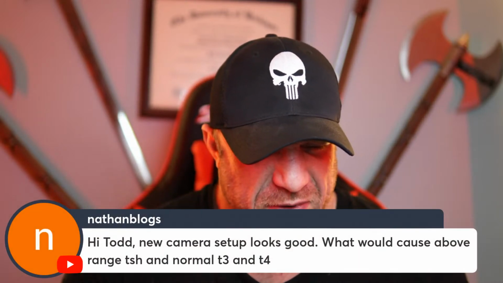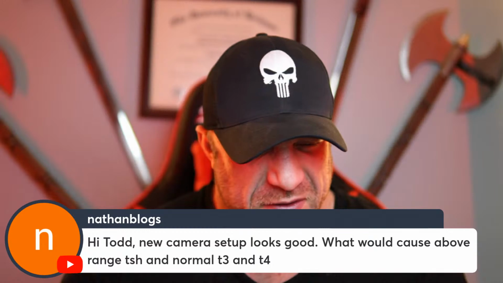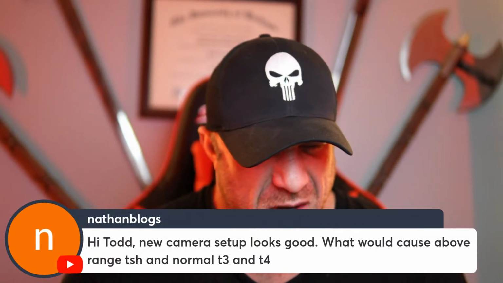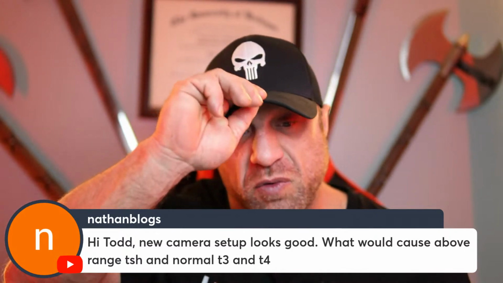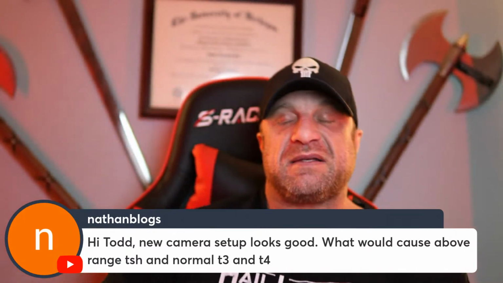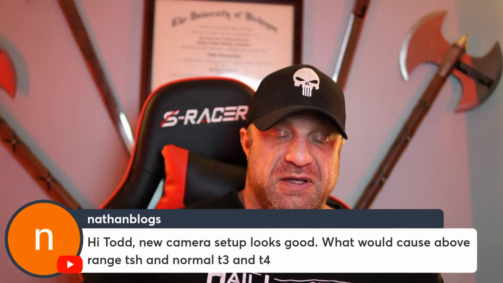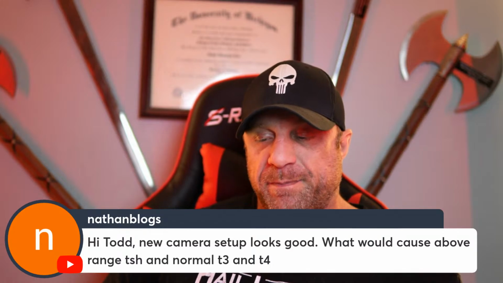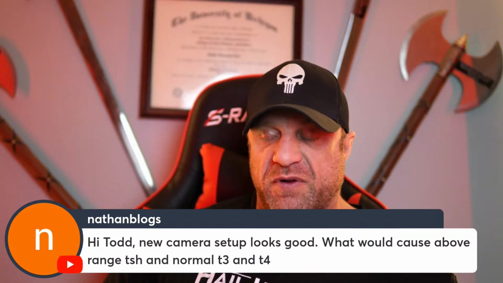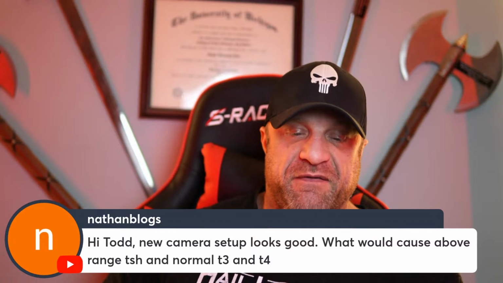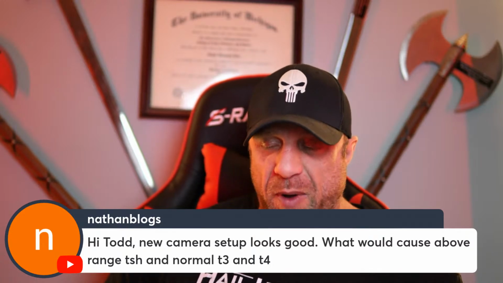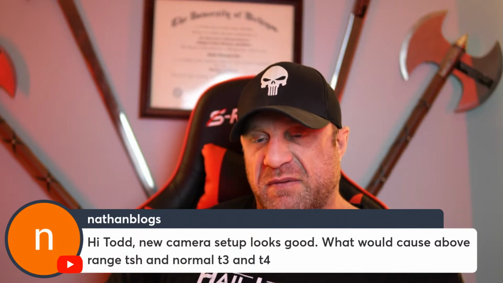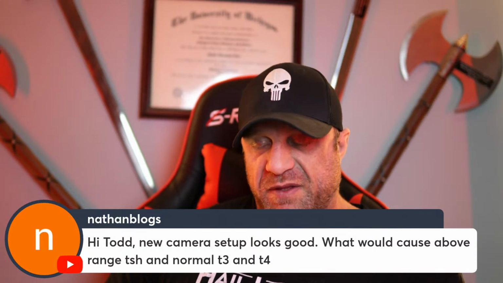Hi, Todd. New camera setup looks good. What could cause above range TSH and normal T3 and T4? It just means that the thyroid's working really hard. I mean, the pituitary is working really hard to release TSH to drive up T4, and the T4 to T3 conversion is working functionally well. However, if the T3 is normal, it shouldn't be overstimulating the TSH.